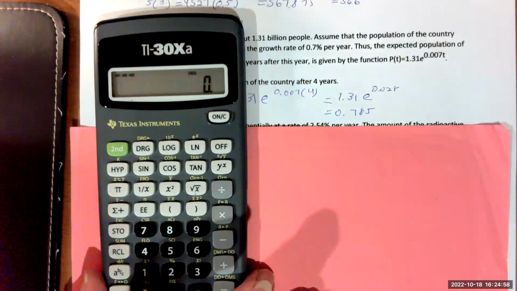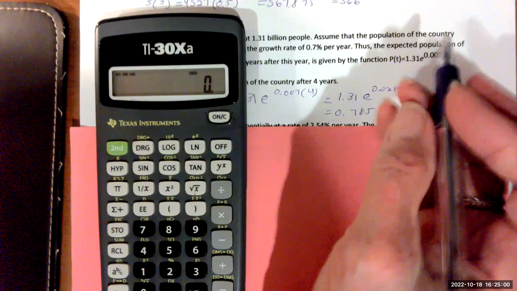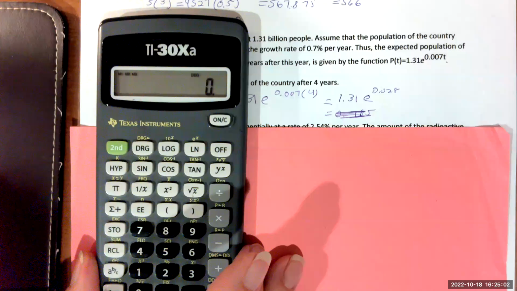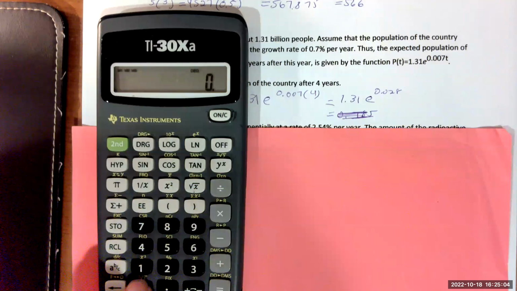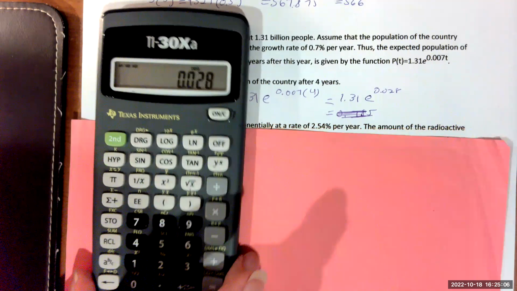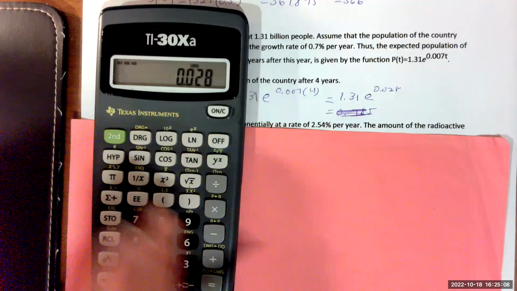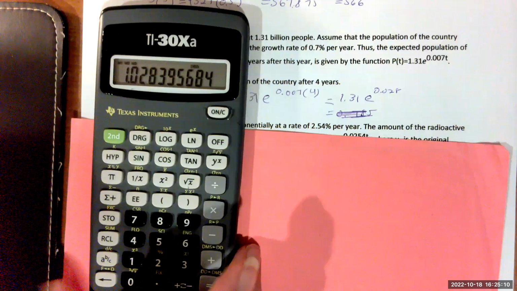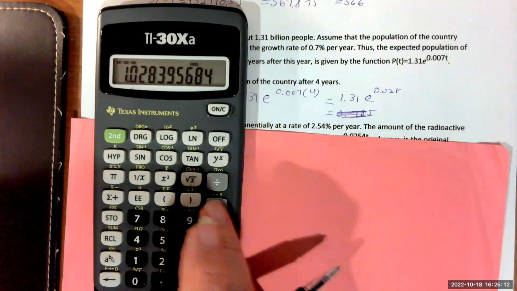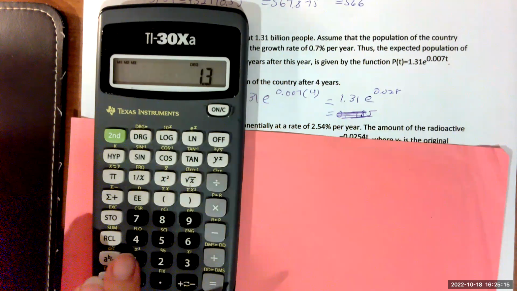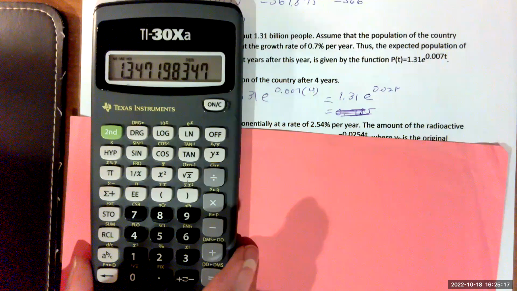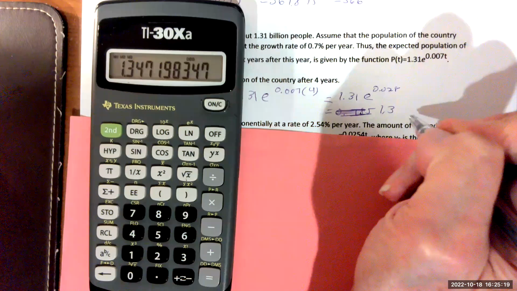All right, let me go back for a second because I did something wrong here. That answer should be greater than the 1.31. So let's go back again and do it. So 0.028. Okay, and then I'm going to hit the second key, e to the x. So I've got 1.028, and then I'm going to multiply this by 1.31. There we go. That makes more sense. I don't know what I did before, but it wasn't right.